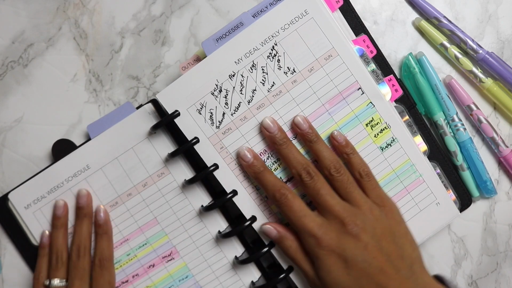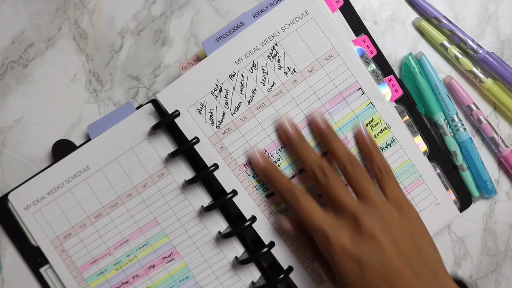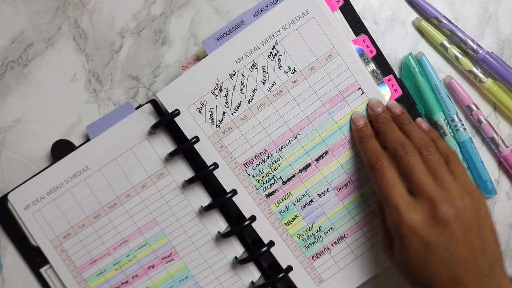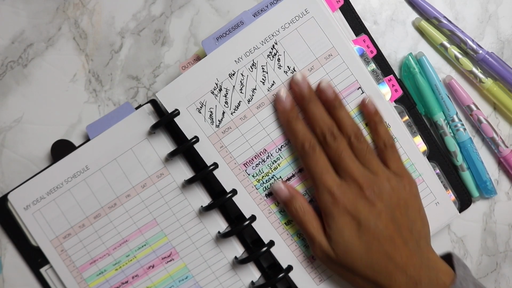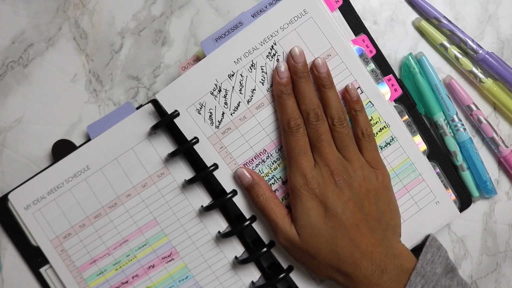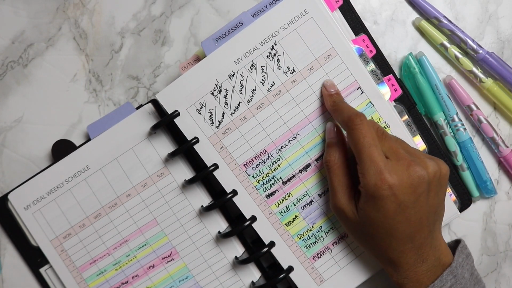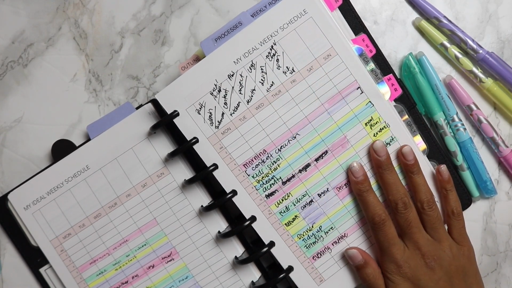For me, I'm probably going to reprint another weekly schedule so that I can have one for the summertime, because obviously I don't take them to school, so I'll have more time to work on my business and my goals. I want you to use the link down below and download your weekly schedule template and start planning out your ideal week.